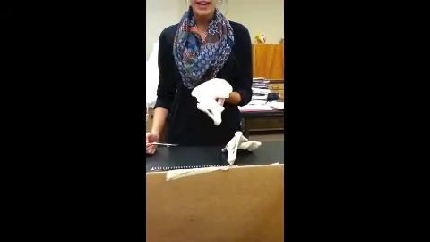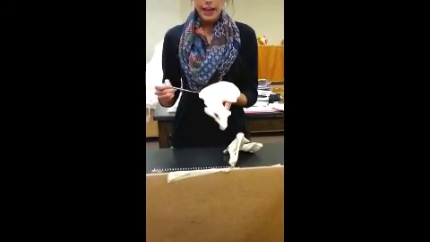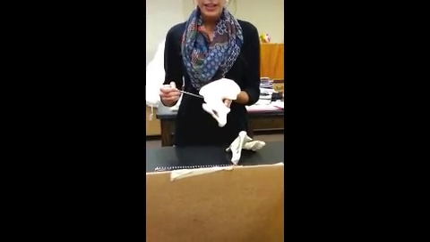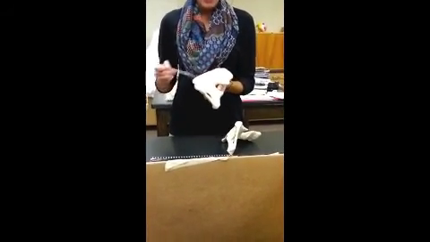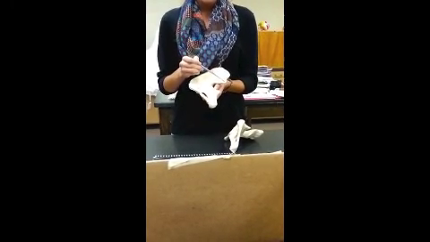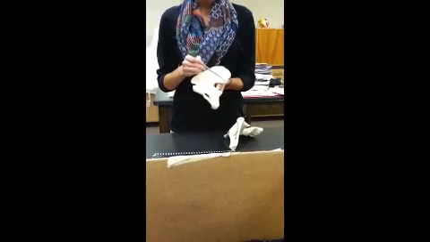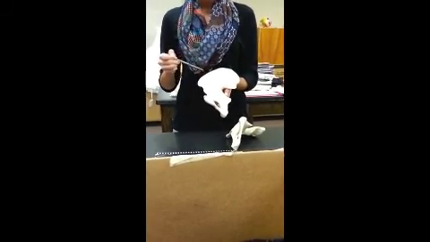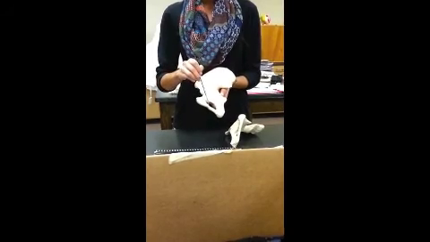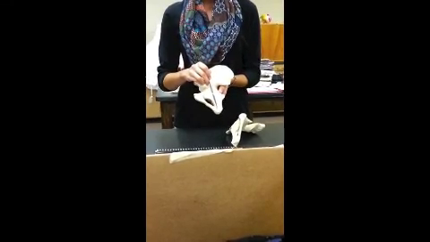This is a right hip bone. This is the anterior superior iliac spine, the anterior inferior iliac spine, the posterior superior iliac spine, the posterior inferior iliac spine, the iliac crest, the iliac fossa, the superior ramus, the pubic symphysis, and the ischial ramus.